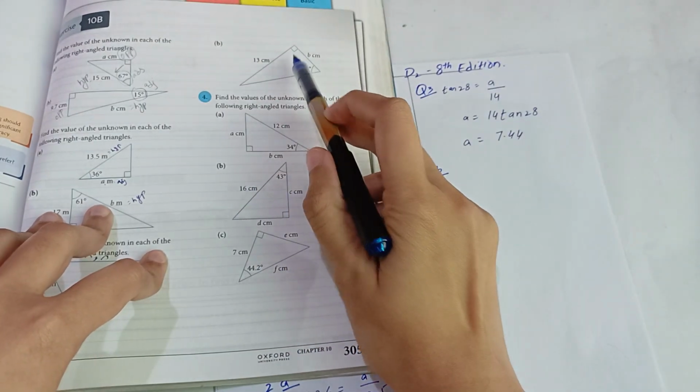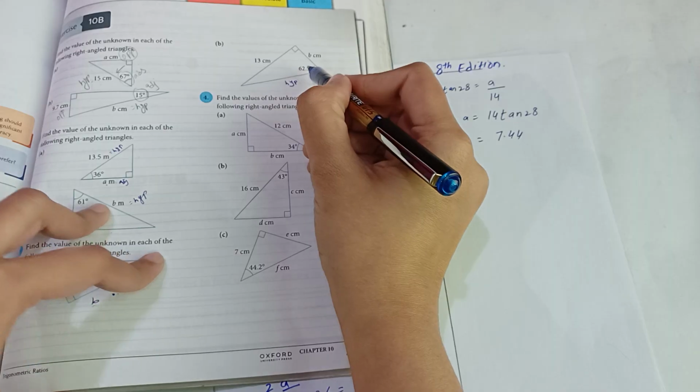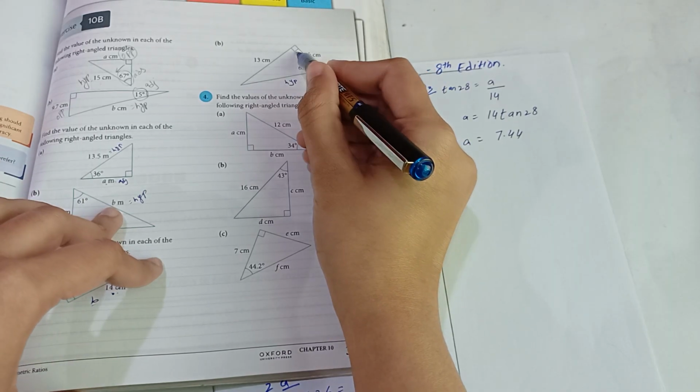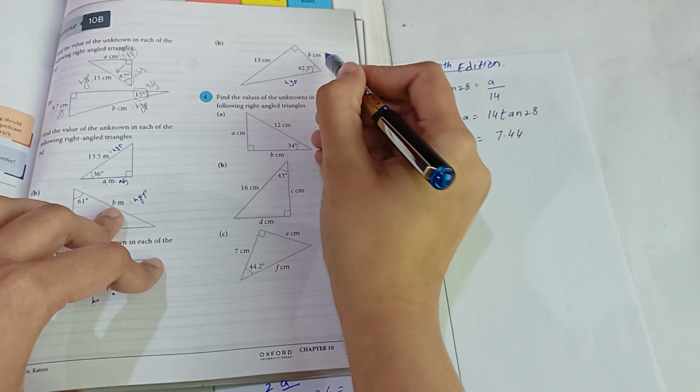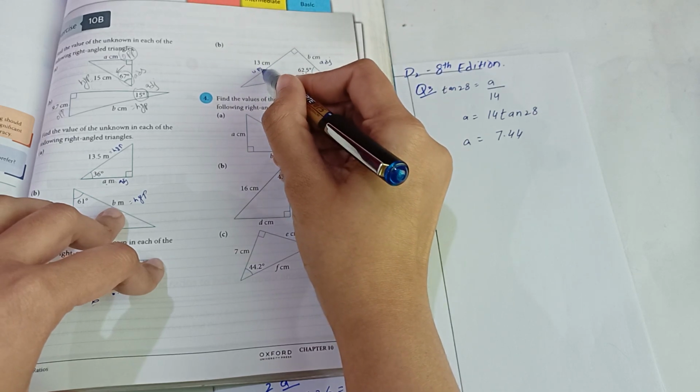Part B, the opposite side of this is your hypotenuse. According to this angle 62.5, this is your adjacent and this is your opposite. So again you will use tangent.